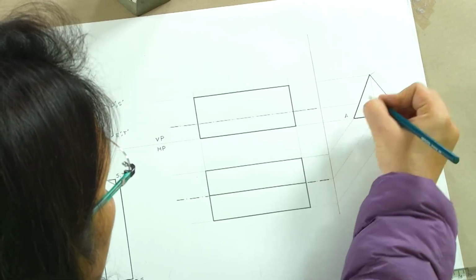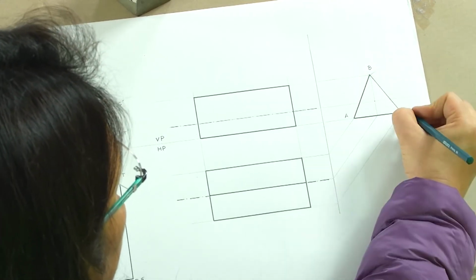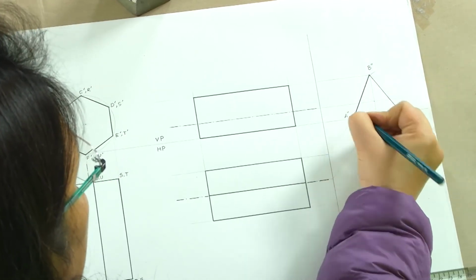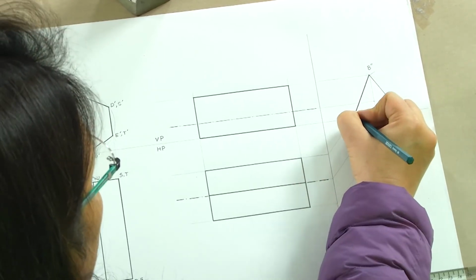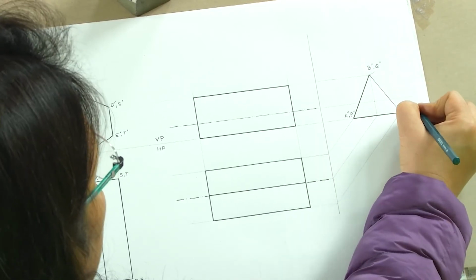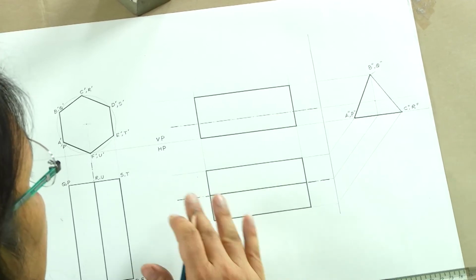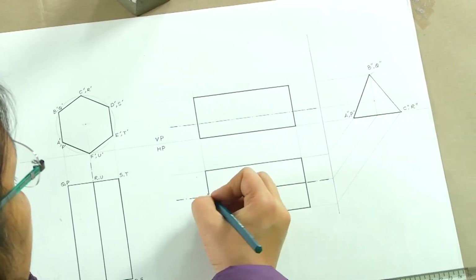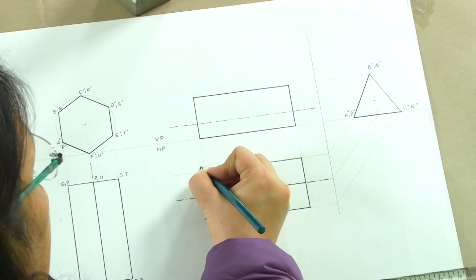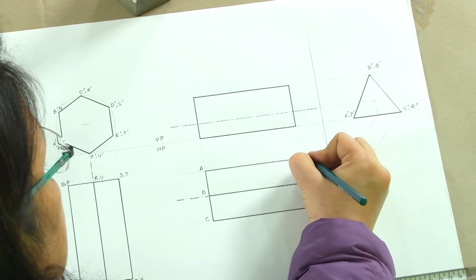So we have A, B, C double dashes here, and at the back we have say P, Q and R.